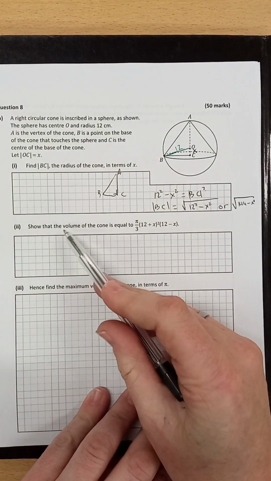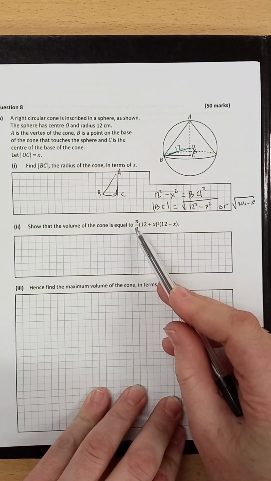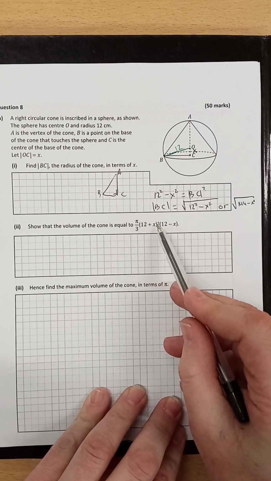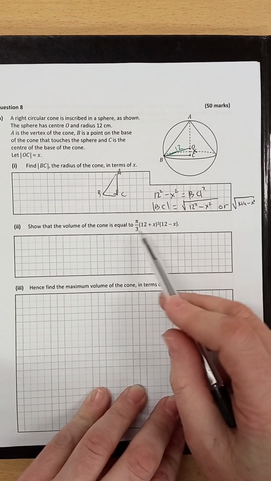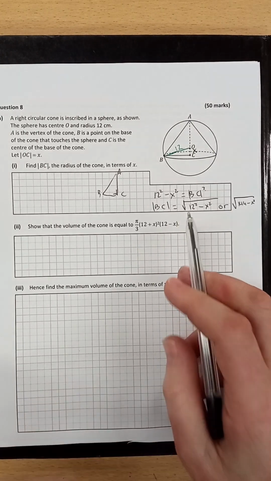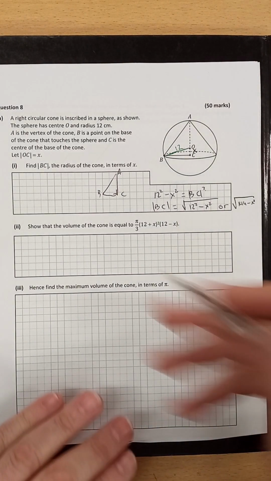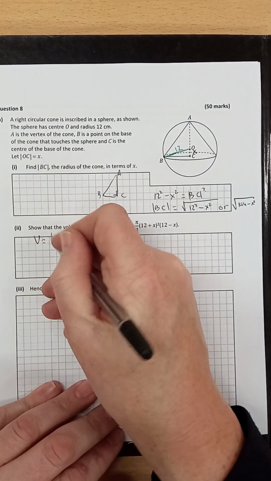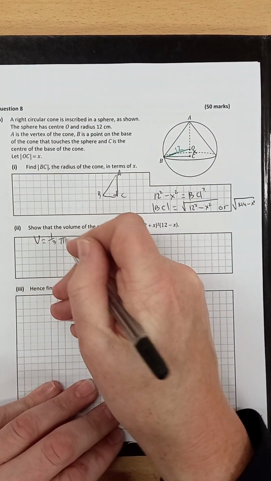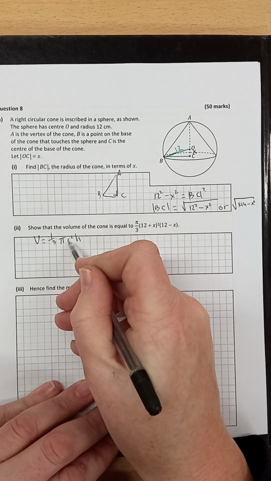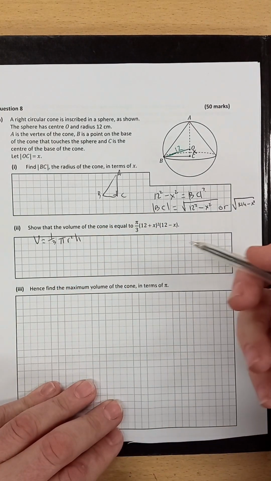The second bit: show that the volume of the cone is equal to 4 over 3 times this squared times this. So you're thinking, what's going on here altogether? The first thing you do is get into your log tables, because this is all around your log tables, and you figure out that the volume of a cone is 1/3 pi r squared h, where r is the radius and h is the height of the cone.